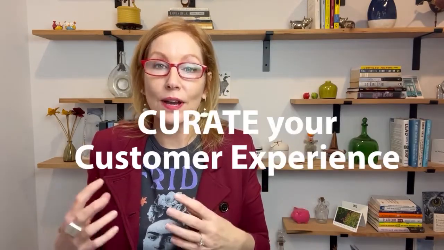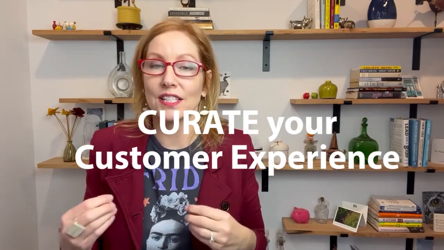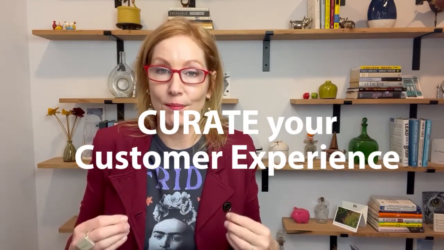So in the map that I've created, I've broken down the customer journey into 6 easy steps. Each step along the way, I'm calling a touch point. And each touch point has questions in the guide that I created. There are questions to guide you in making sure that you are curating the experience that you want your customers to have on every step of the journey.